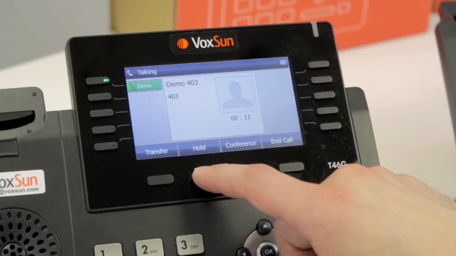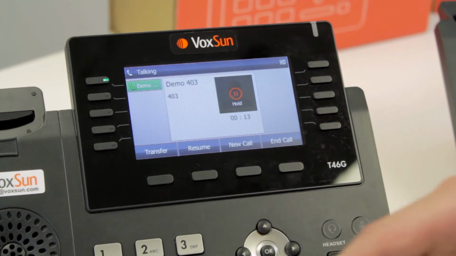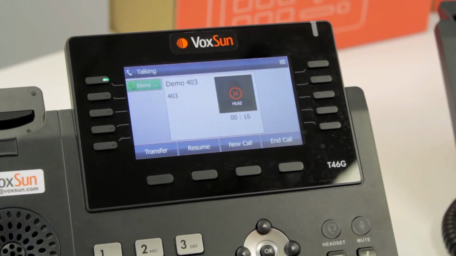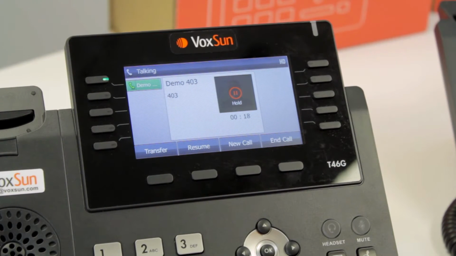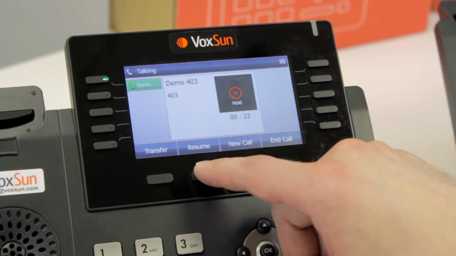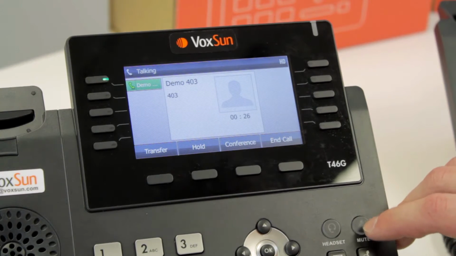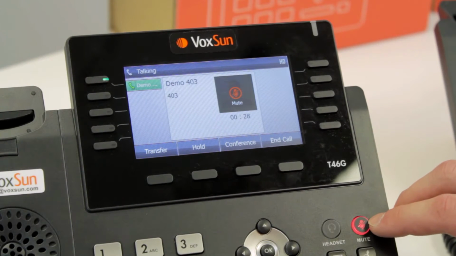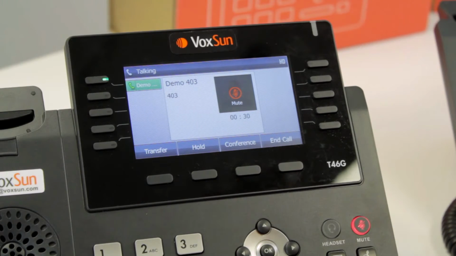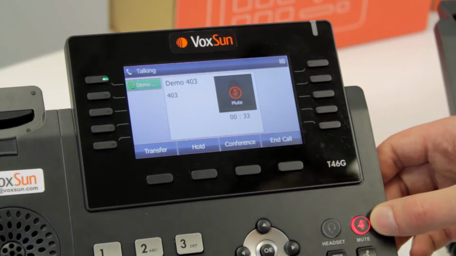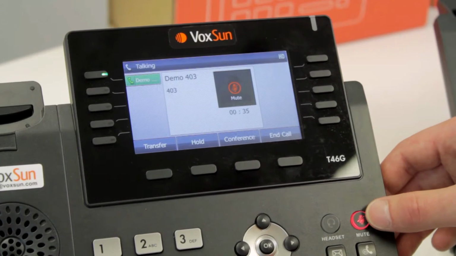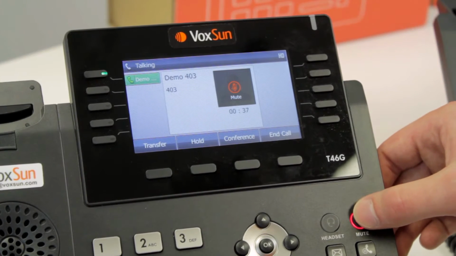So pressing on the hold button would put the person on hold. This means that they'll hear some music. By default, it's VoxSun's music on hold, but you can also personalize and customize this with your own company's music. And then if I want to take a call back, I just simply click on resume. I'm also able to put someone on mute by clicking on the mute button. This will appear in red, and that means that the microphone will be muted. So this is a useful option if we just need to ask a question to a coworker for a few seconds, or we're going to come back to the client really quickly.